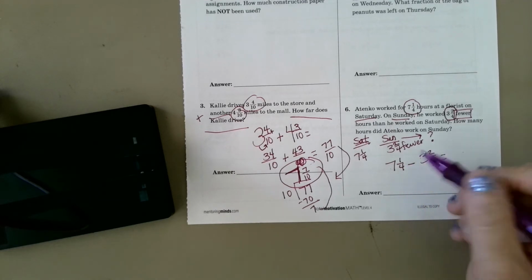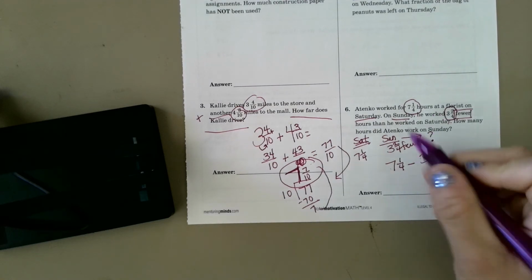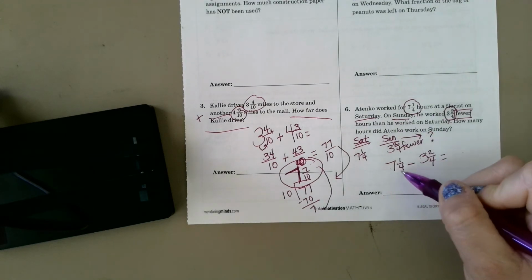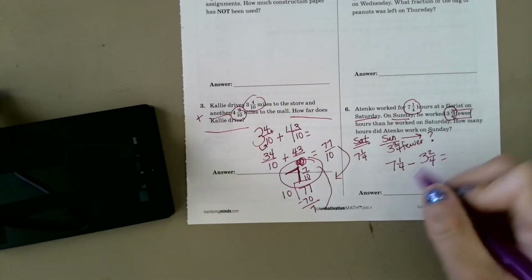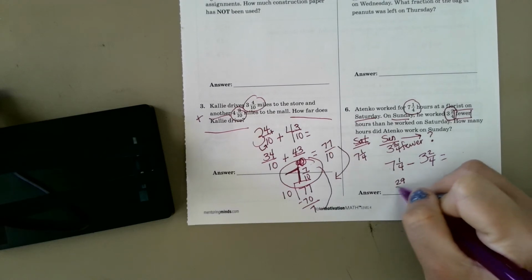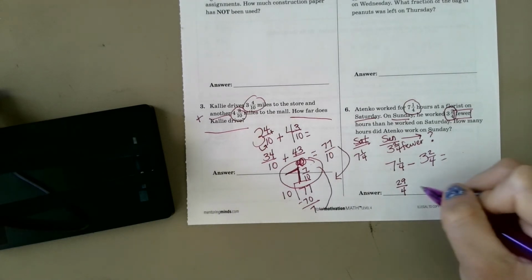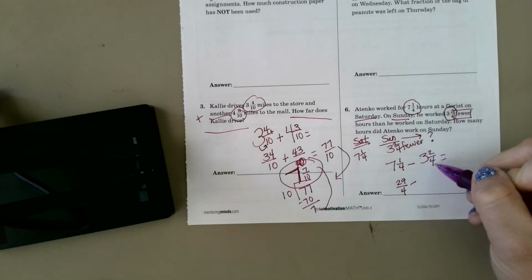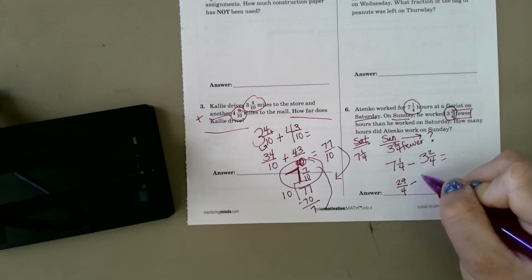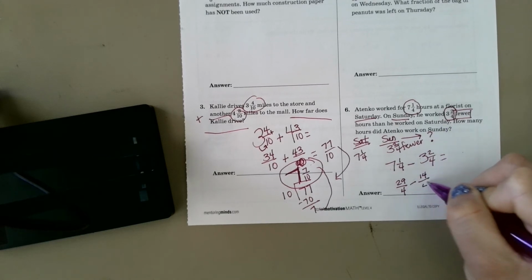So let's turn this into an improper fraction by rounding your wagons or going around the world. 7 times 4 is 28, plus 1 is 29 fourths. Okay, minus 3 times 4, which is 12, plus 2, 14 fourths.